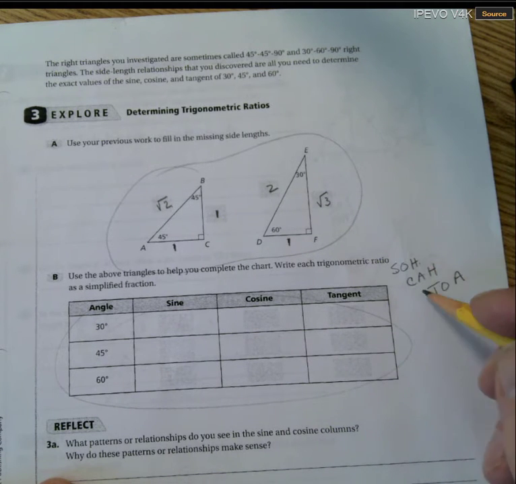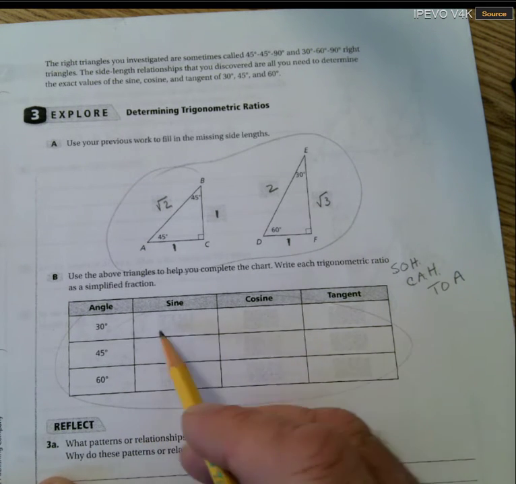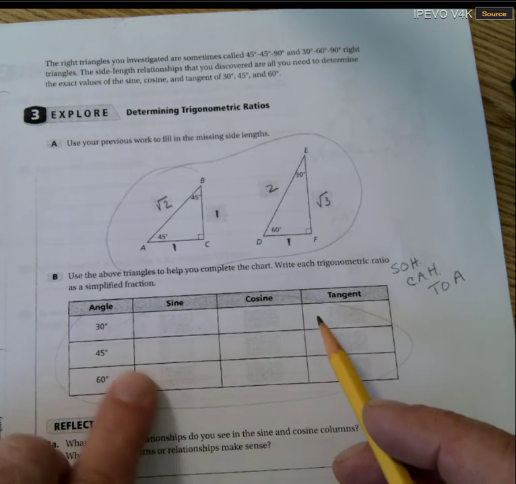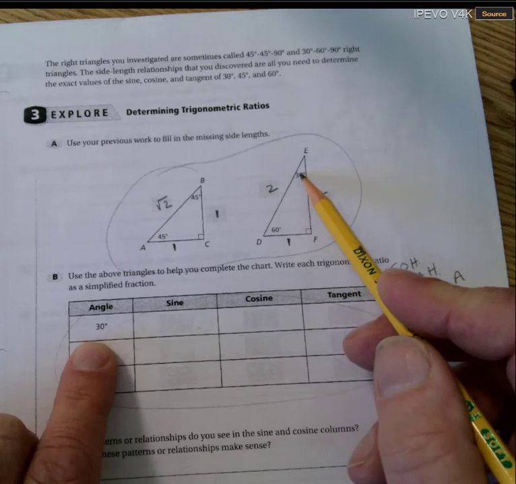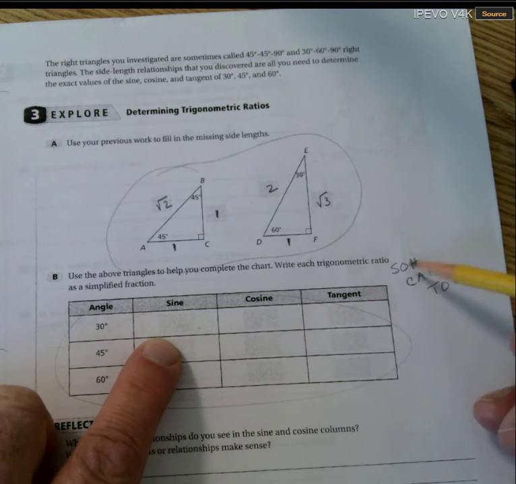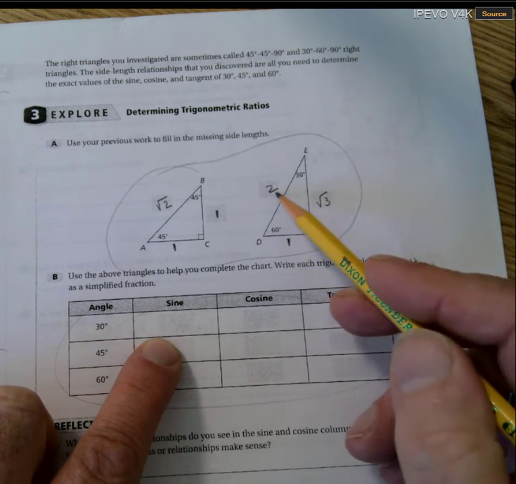Sine is opposite over hypotenuse, cosine is adjacent over hypotenuse, tangent is opposite over adjacent. We can fill these in and then simplify. So for 30 degrees, we're up here. The sine is opposite over hypotenuse, 1/2.